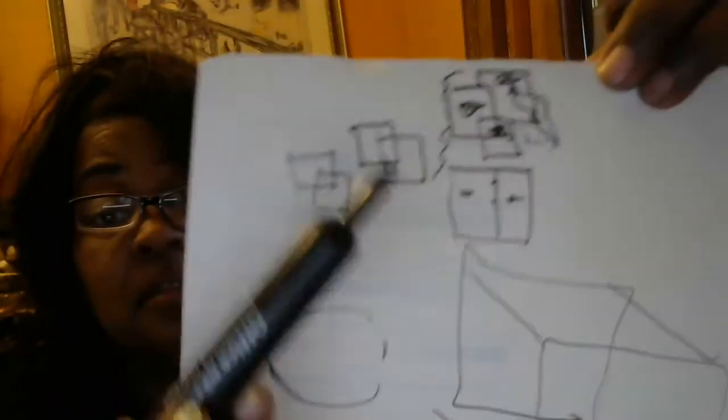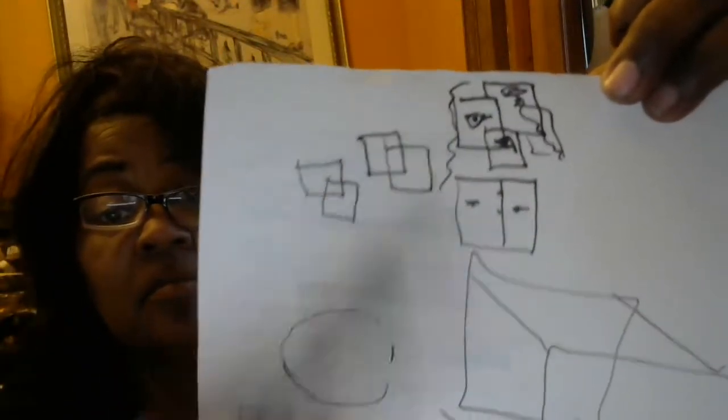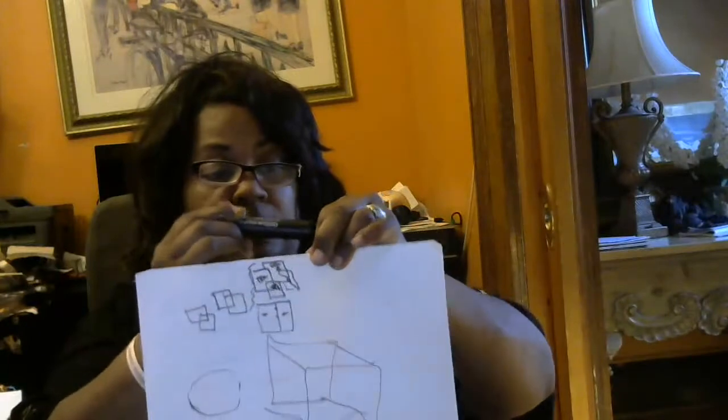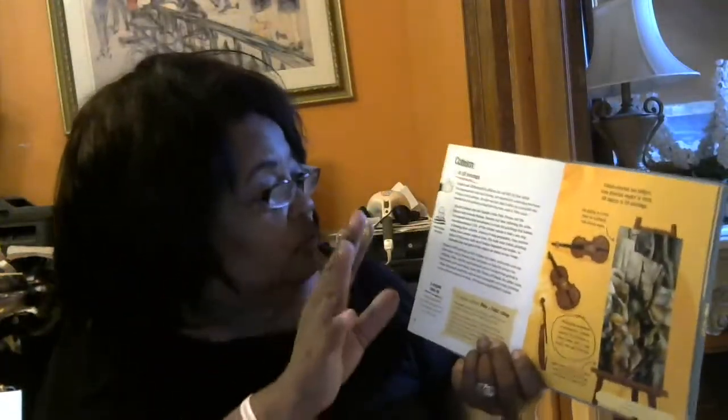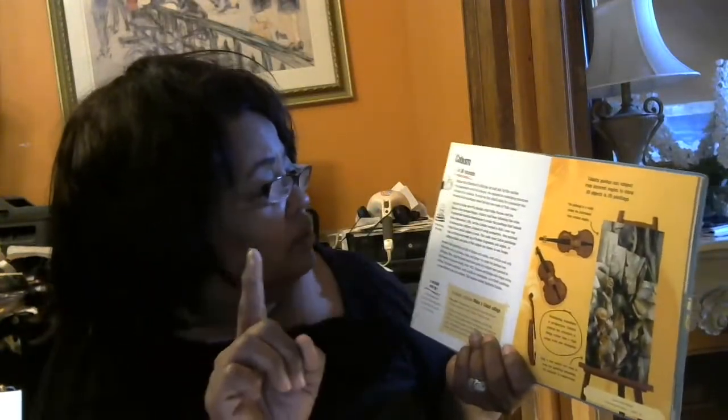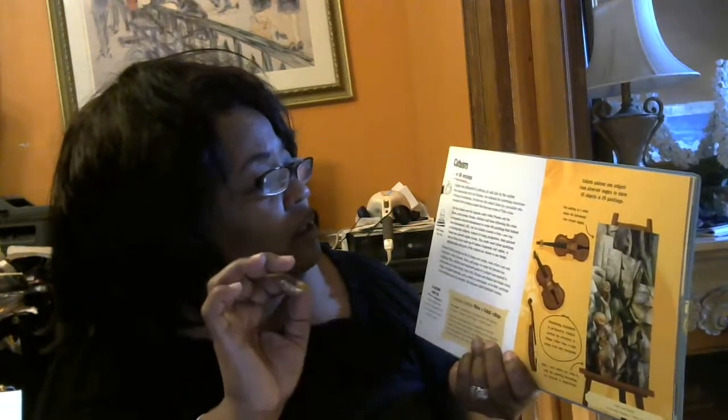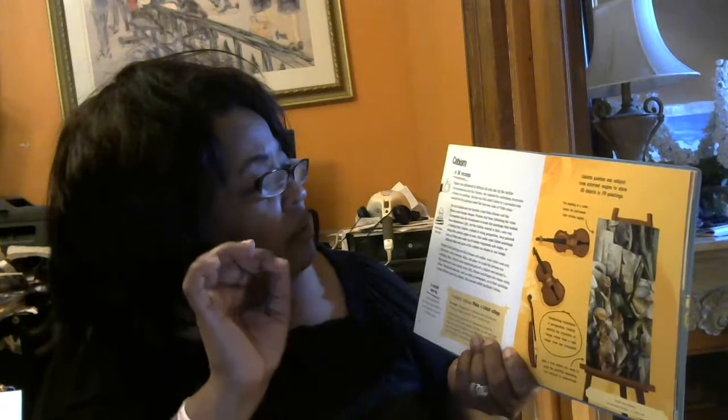As you can see, the two eyes. So it would be, and you can do this, you are an artist. So it's like a 3D effect. It's Cubism.